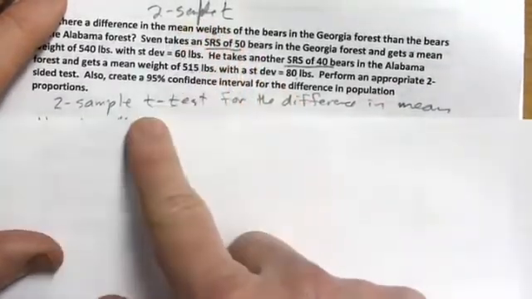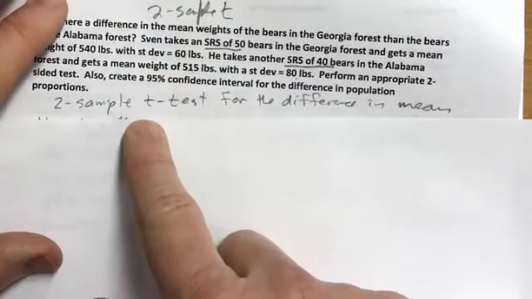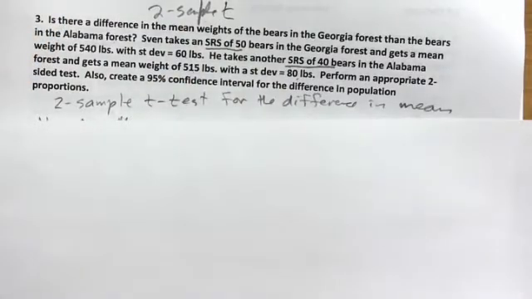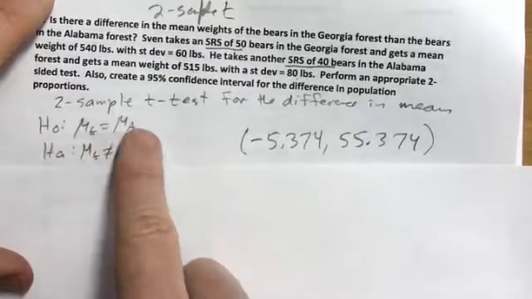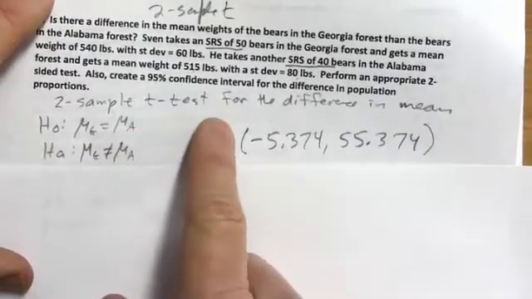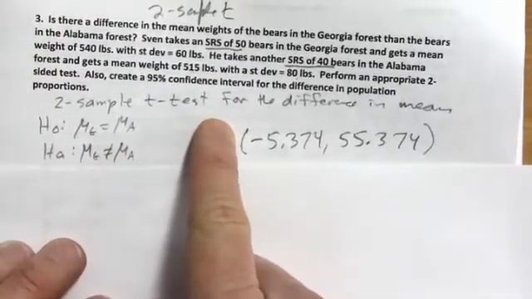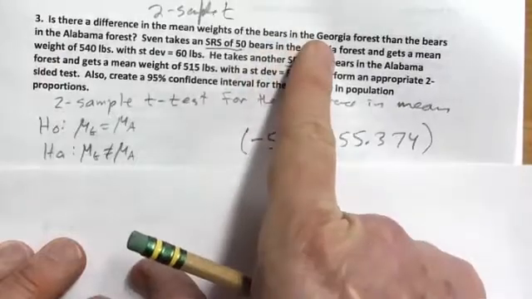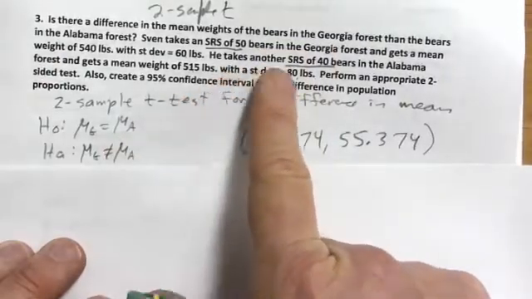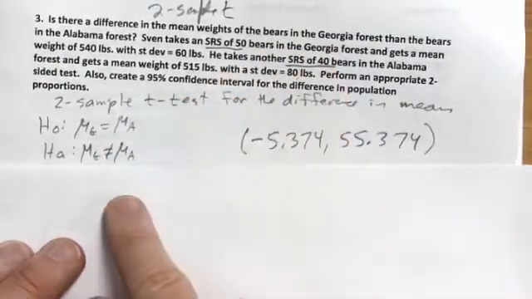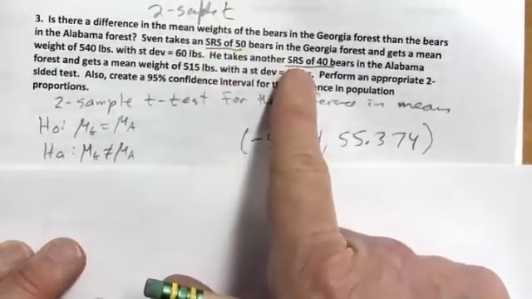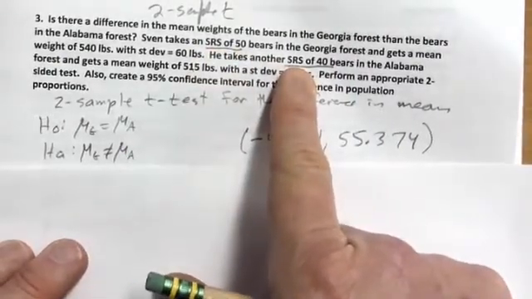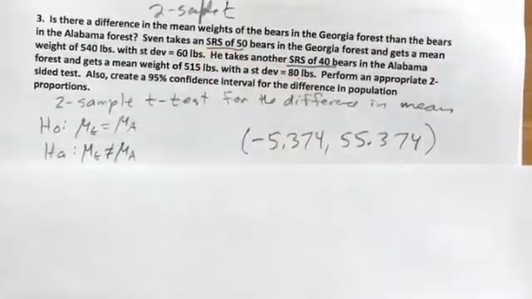Remember, if it's a mean, it's T. So Mr. T is mean, all right? And so our null hypothesis is going to be that our two population means are the same. And you would define these. Mu sub G is the mean weight of all the bears in the Georgia forest. Mu sub A is the mean weight of all the bears in the Alabama forest. You would then say, it says SRSs were taken, so independent random condition is met. Whenever you got two samples, it's independent random.